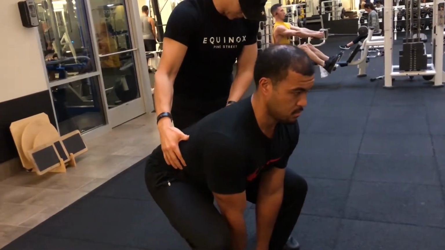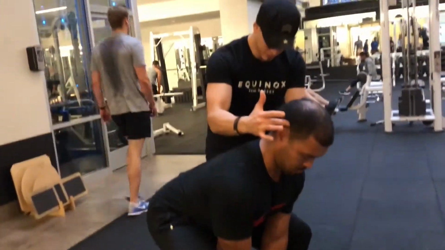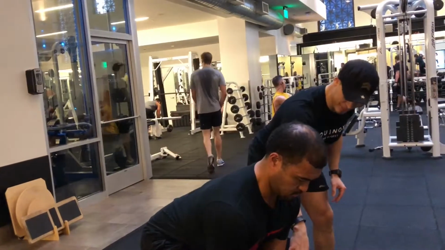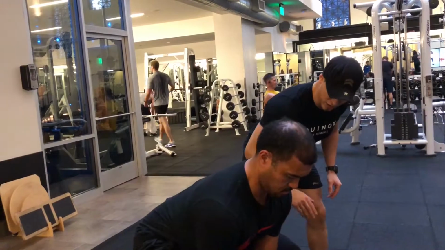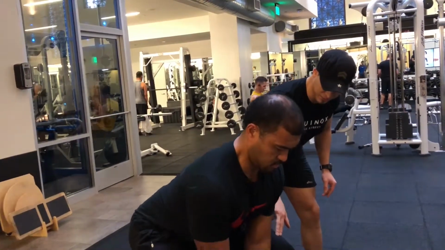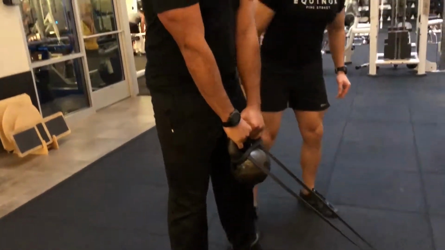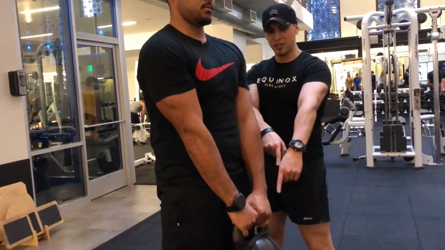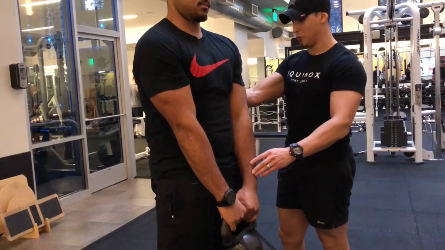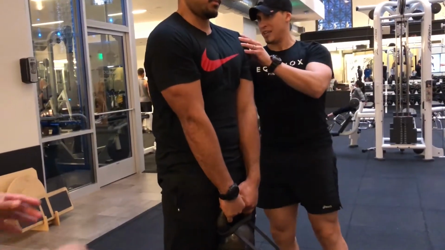Bring the hips up just a smidge. Good. Chin towards the spine. Good. From here, plenty of tension. Now drive the ground away slowly. Leg press it up. Leg press it. More. And then hips. Drive it. Good. Now you see how the kettlebell's away from his body. I want it snug. Pull it back. Nice and snug.